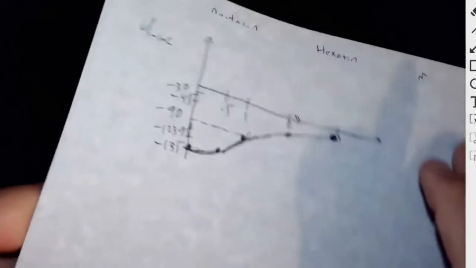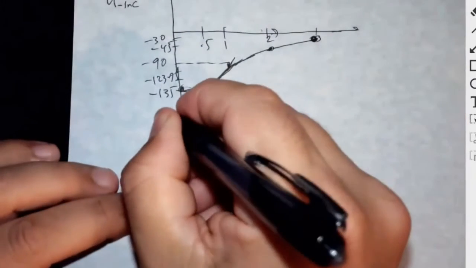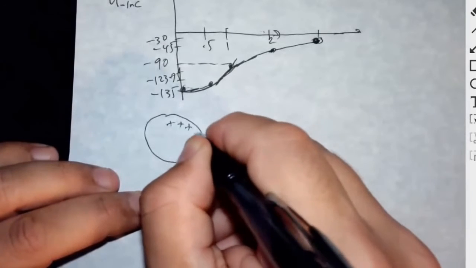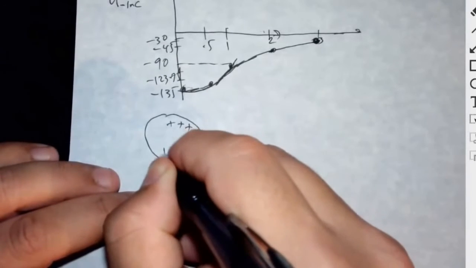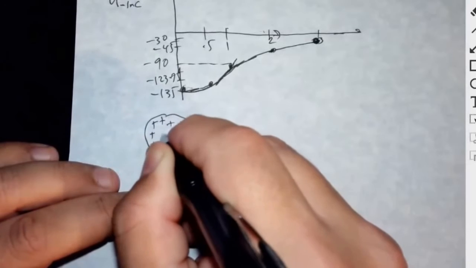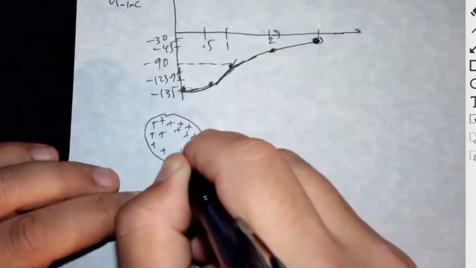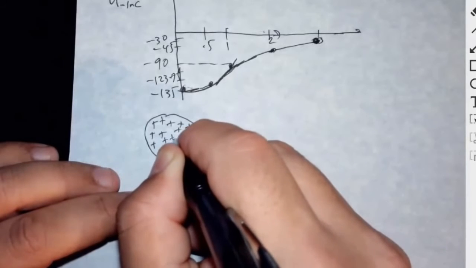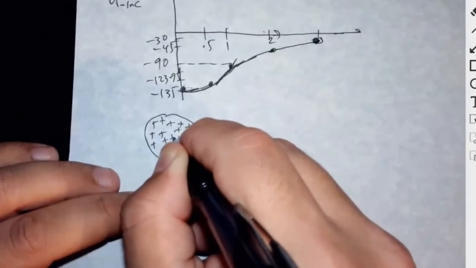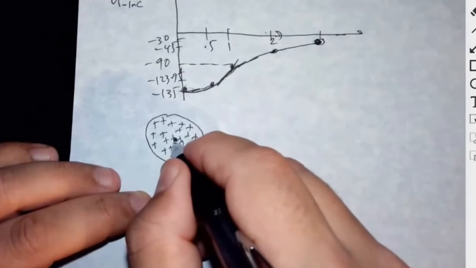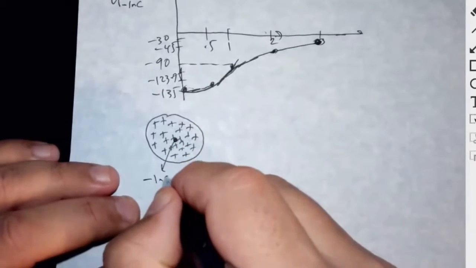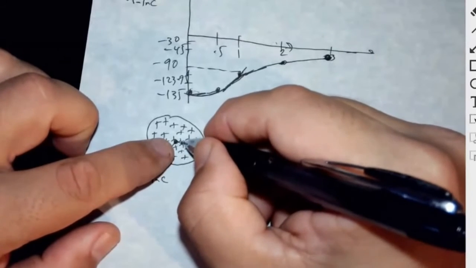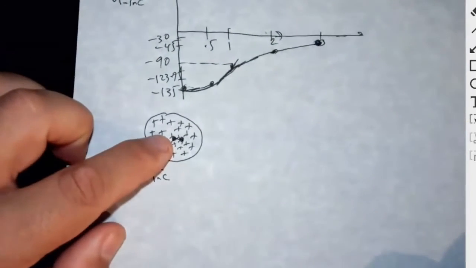So now what's going to happen? If you have plus, plus, plus, plus, plus, and then this is negative 1 nanocoulomb. If I displace it slightly to one side, what is it going to want to do?